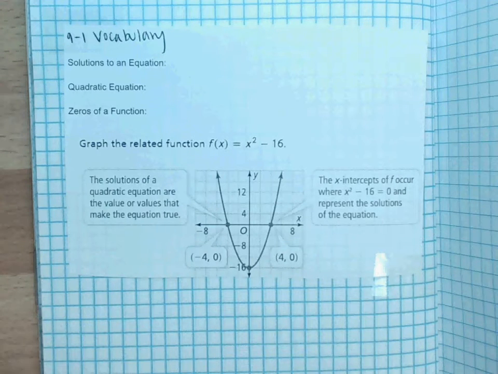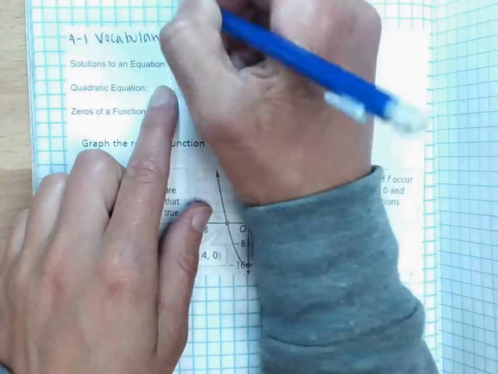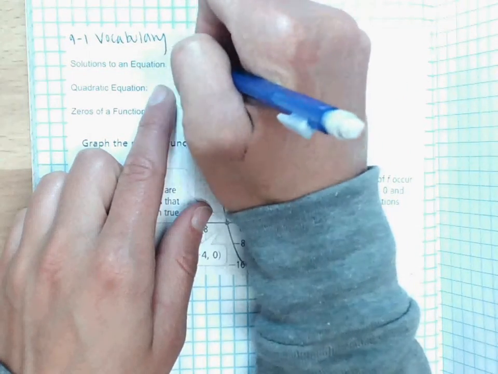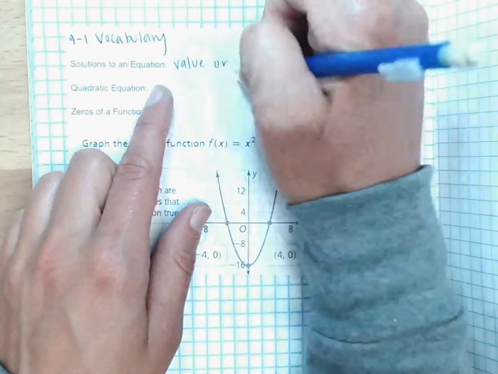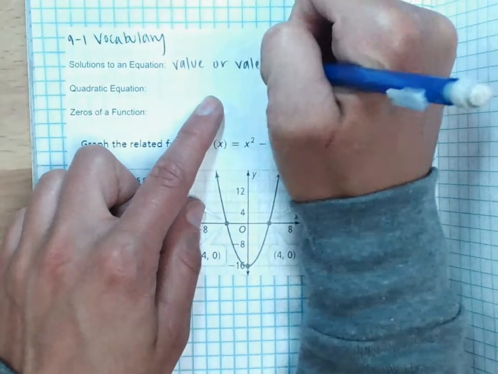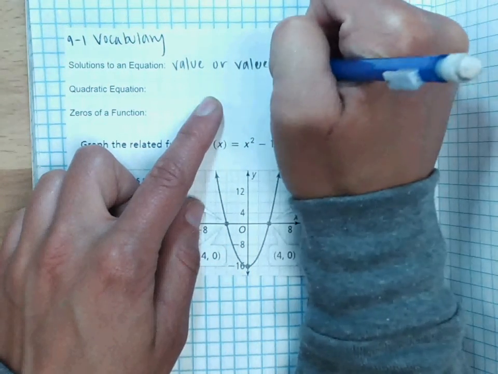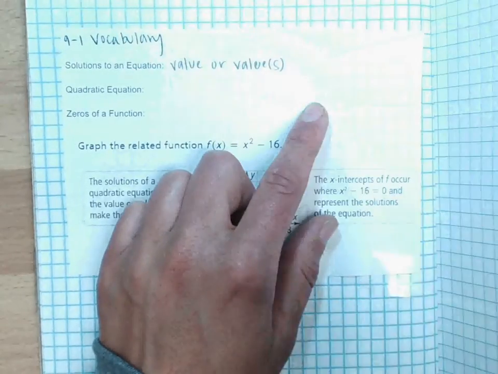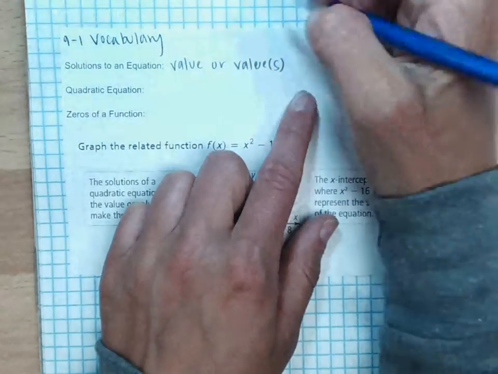So when we were talking about solutions to equations, this is any type of equation, what we're looking for is the value, or sometimes values, there could be more than one, that make the equation true.